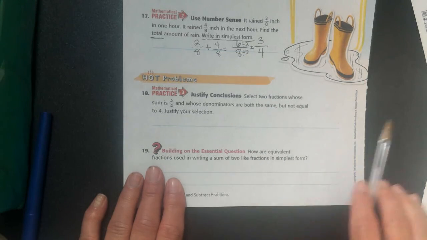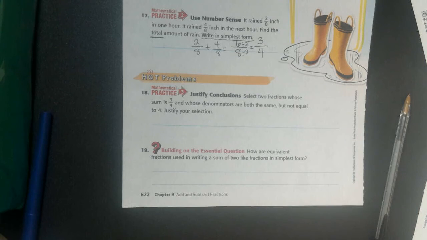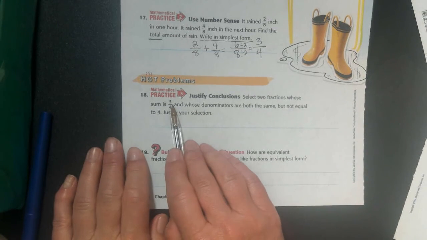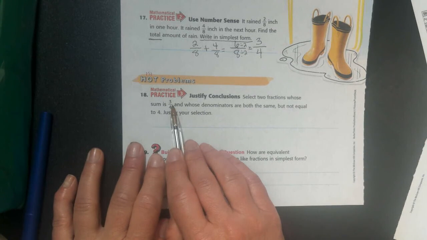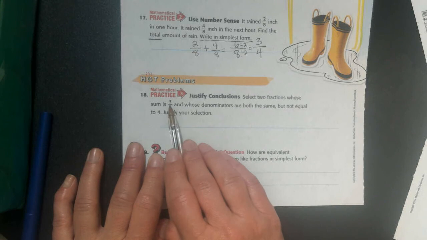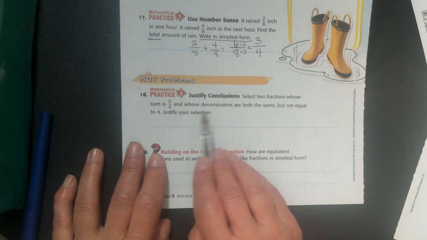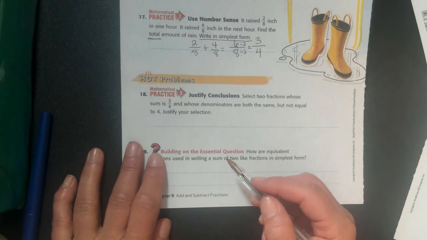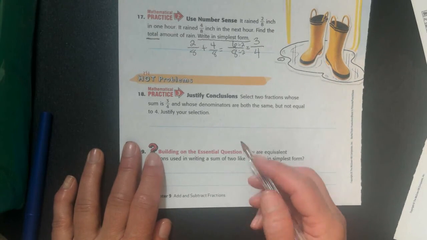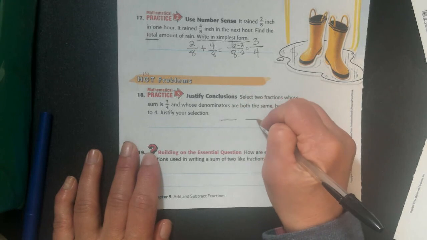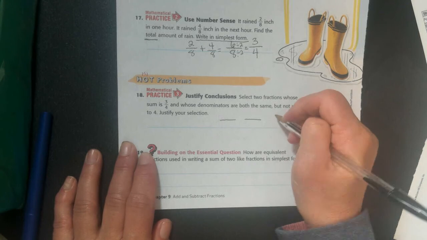All right, select 2 fractions whose sum is 3/4 and whose denominators are both the same but not equal to 4. I have to think about this for a second. All right, so 3/4. 2 fractions are going to be equal to 3/4 at the end, right? So how about if I simplify it at the end? Because right now, when I'm adding them together, their denominators are the same, but not equal to 4. I know one number I could turn into 4. A lot of numbers would reduce to 4, right? But the top is going to have to reduce to 3 when I have my answer.